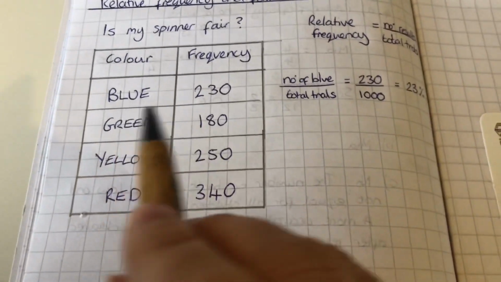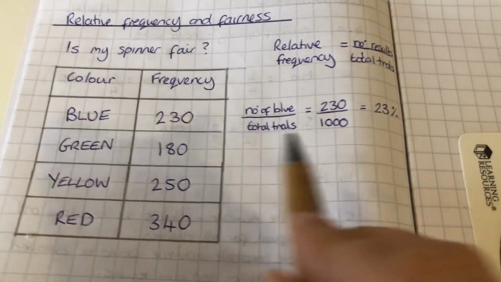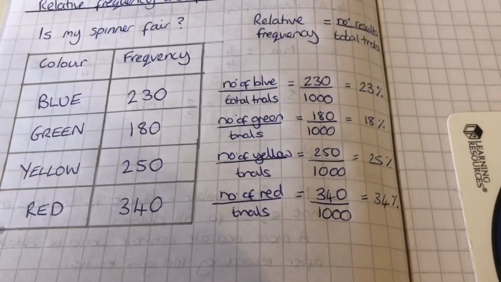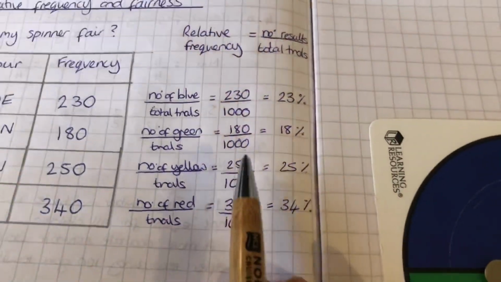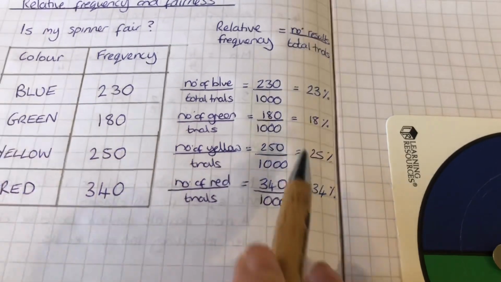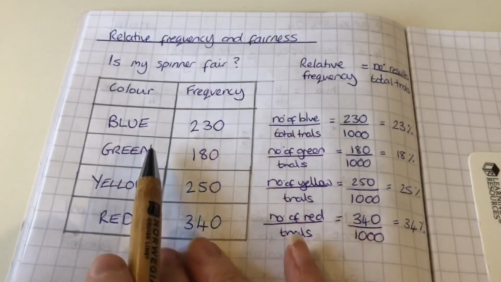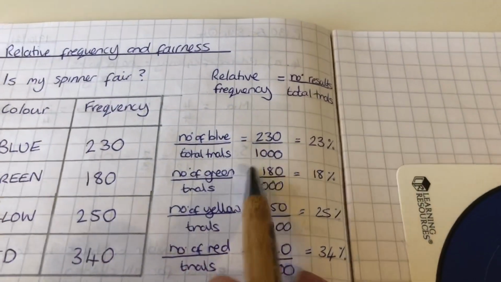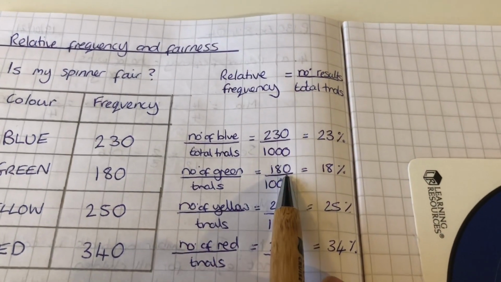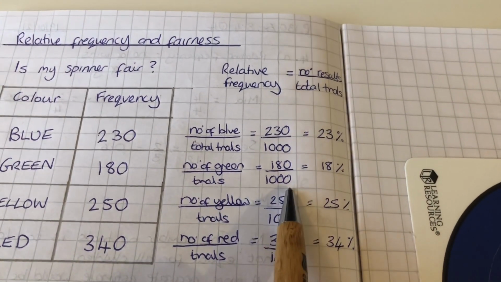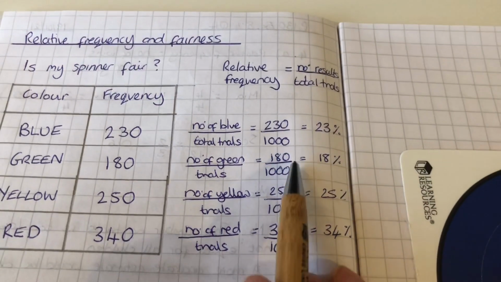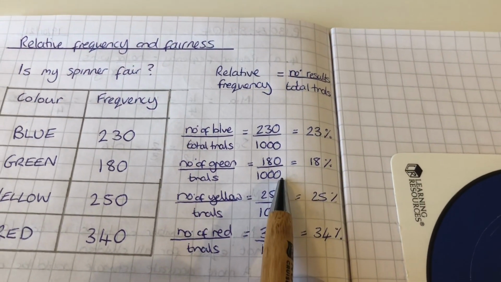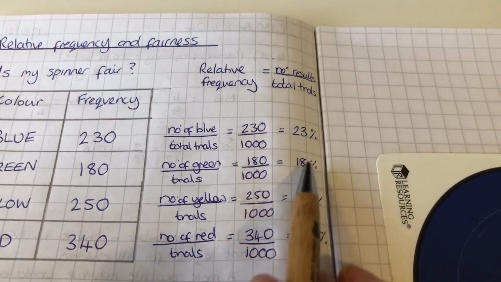Let's carry on and work out the relative frequencies for the rest of our colours. Okay, so I have calculated the remaining relative frequencies for green, yellow and red. So the number of times we got green in our experiment out of how many times I spun the spinner: 180 divided by 1,000 is 18%.